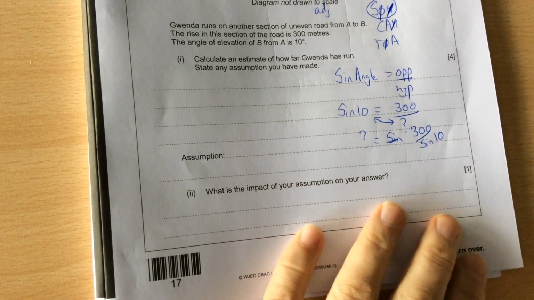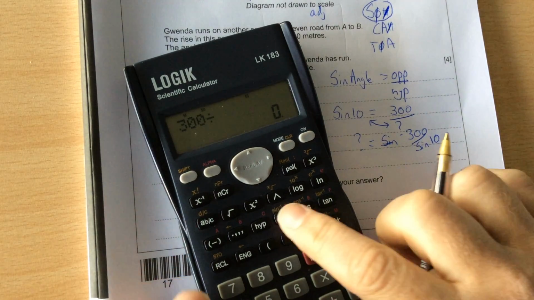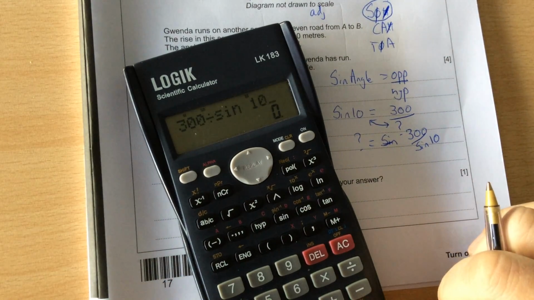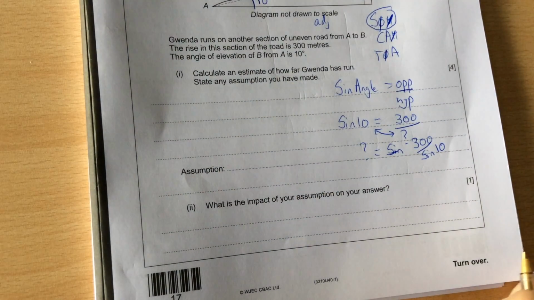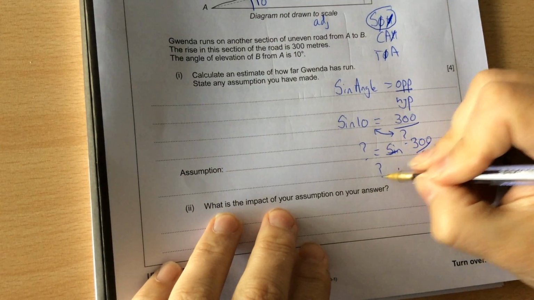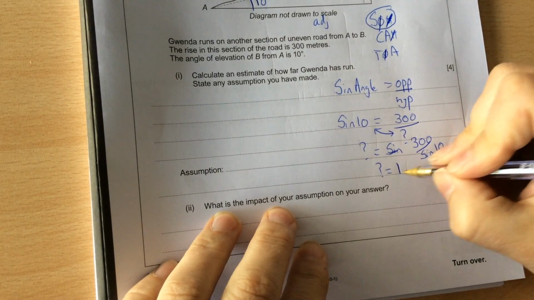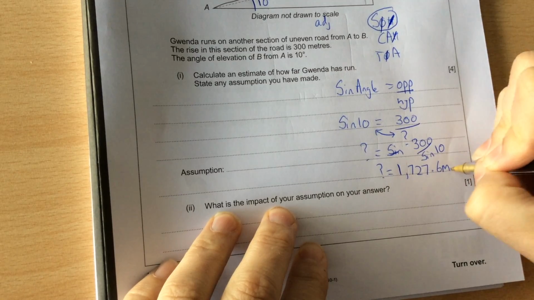Don't press shift with this one. So 300 divided by sin 10 equals 1727.6 metres.